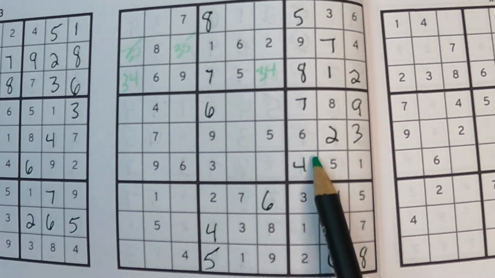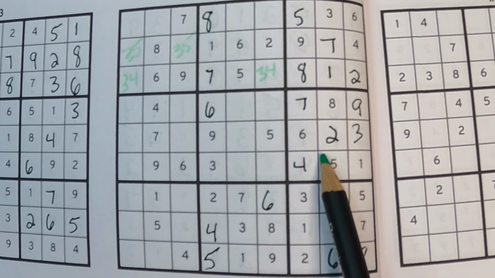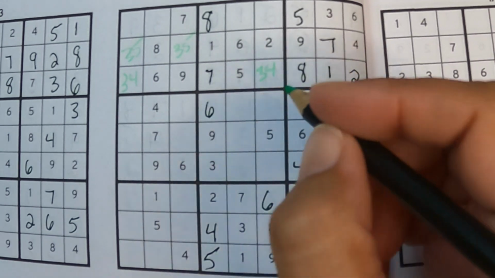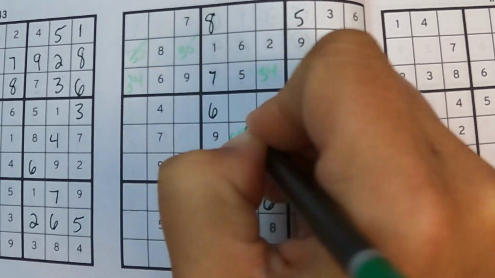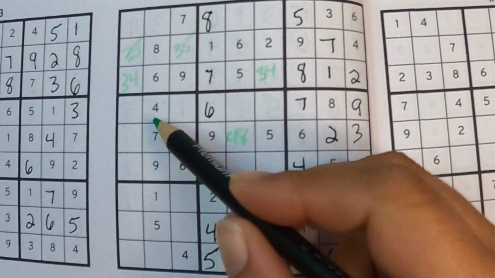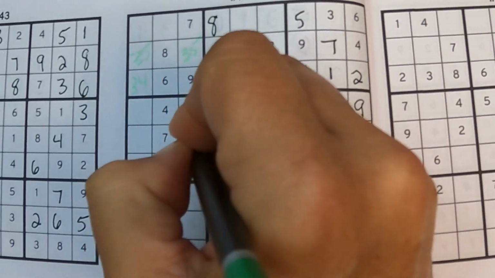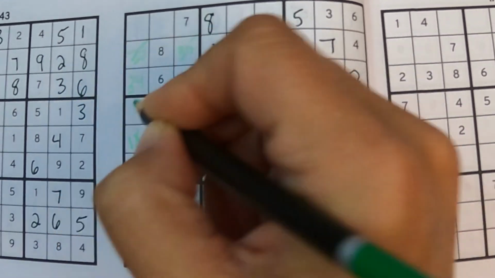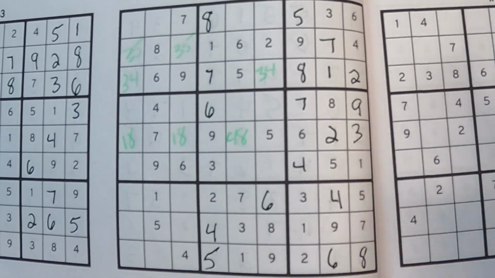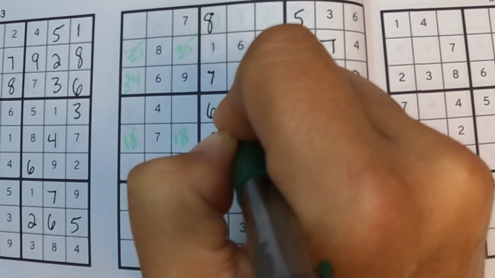For this row, we're missing 1, 4, and 8. We've got a 1 here, so 4, 8. 4 here, so 1, 8. And that means that our 4 has to be here.